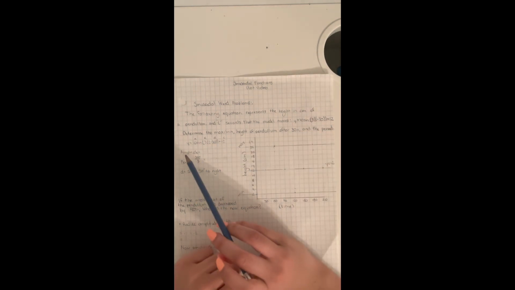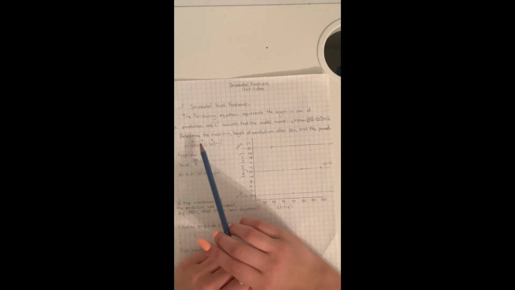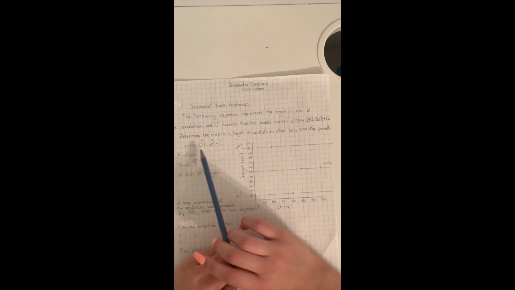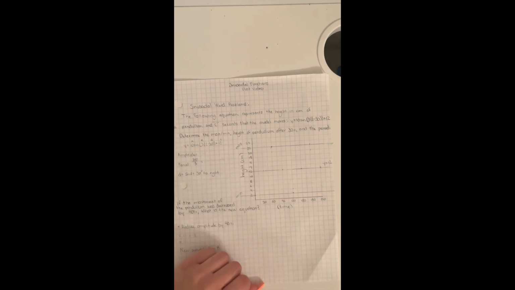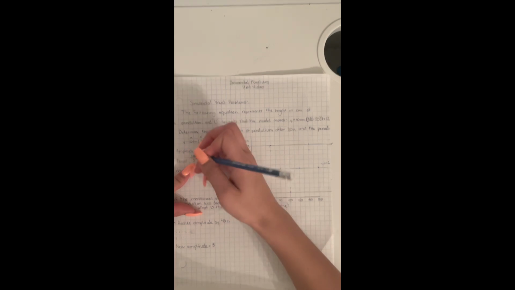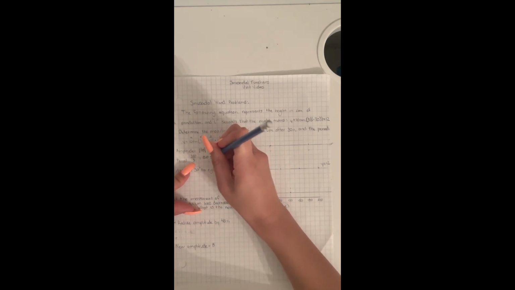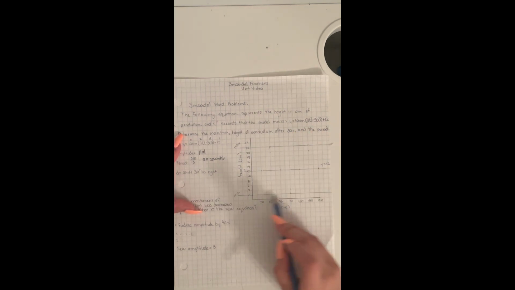So here I've written out the equation again. I've determined the A, the K, the D, and the C value. Seeing this, I'm going to start with my amplitude. I know the amplitude is the A value, so my amplitude is going to be the absolute value of 10. Next, if I want to find the period, how long one cycle is, I'm going to do 360 divided by the K value, which is 3, and that gives me 120 seconds. So one full cycle is going to end at 120 seconds, which is here.